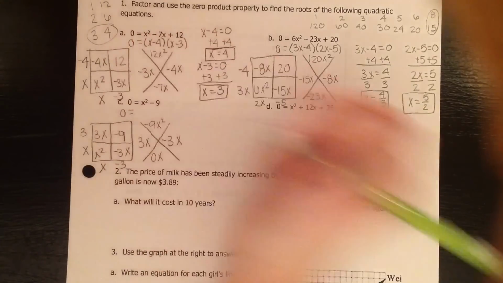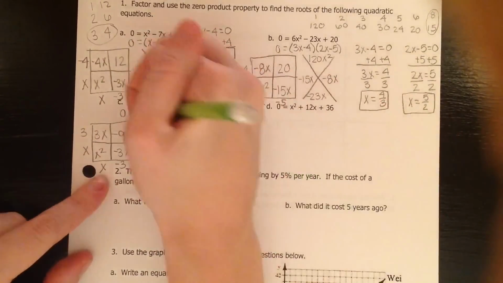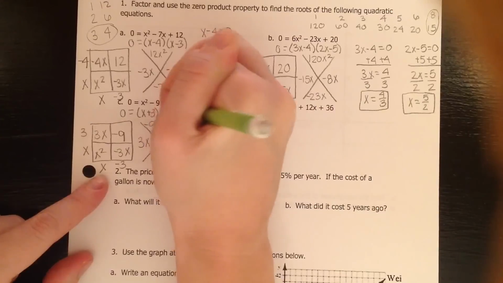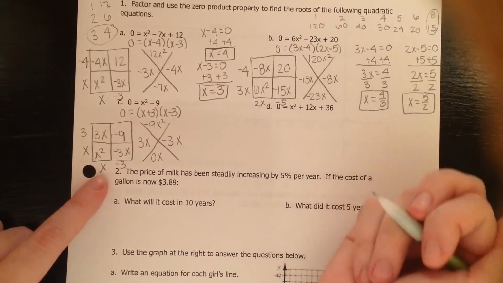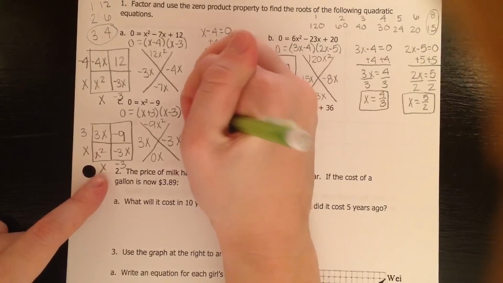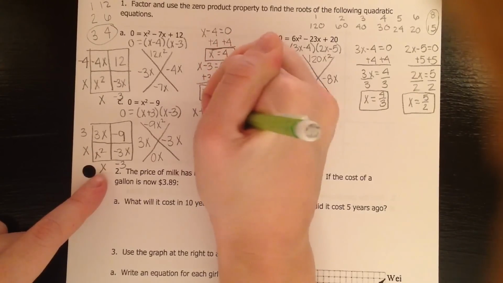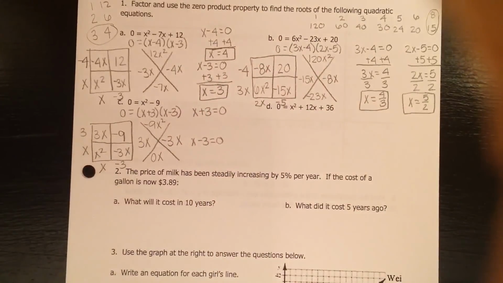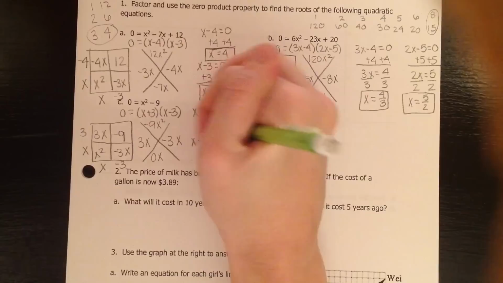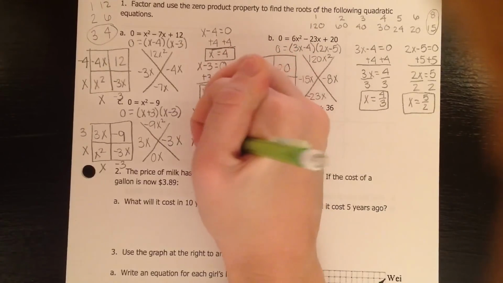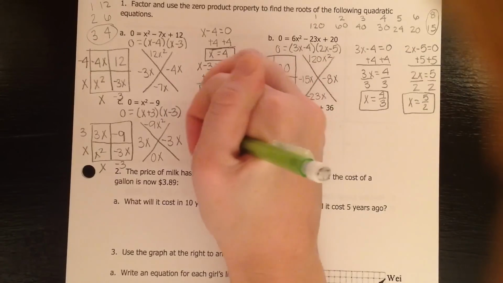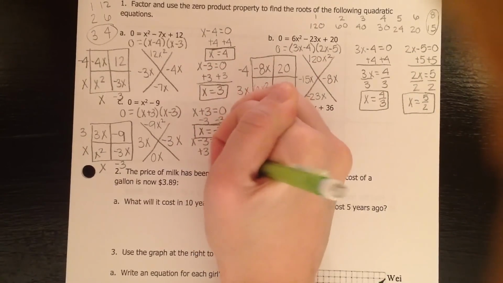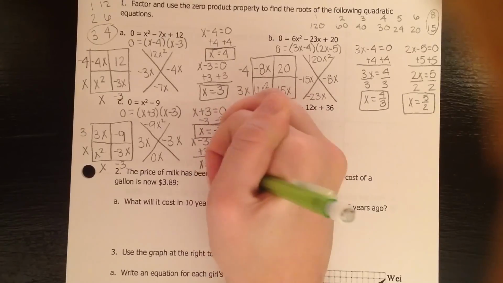So 0 equals, for sides, x plus 3 times x minus 3. And just like the previous one, set those equal to 0. So x plus 3 equals 0, x minus 3 equals 0. We'll solve those. Subtract 3 on both sides. We get x equals negative 3. Add 3 on both sides for this one, and we're going to get x equals positive 3.